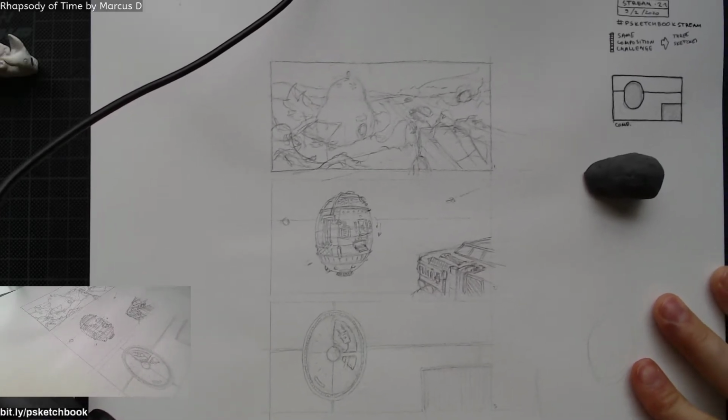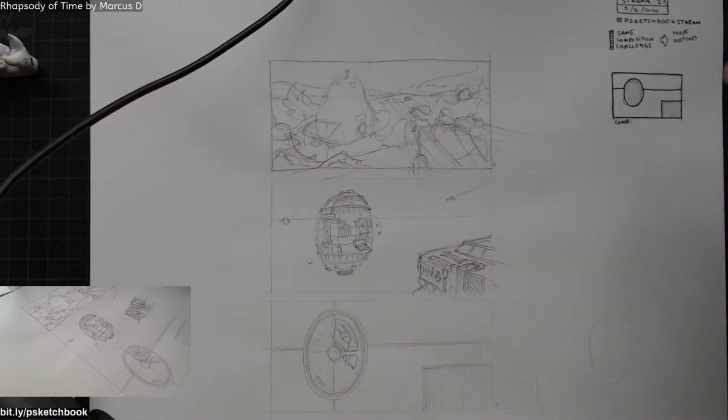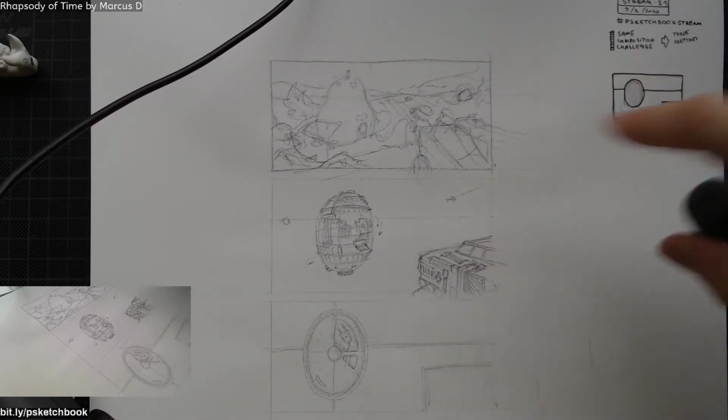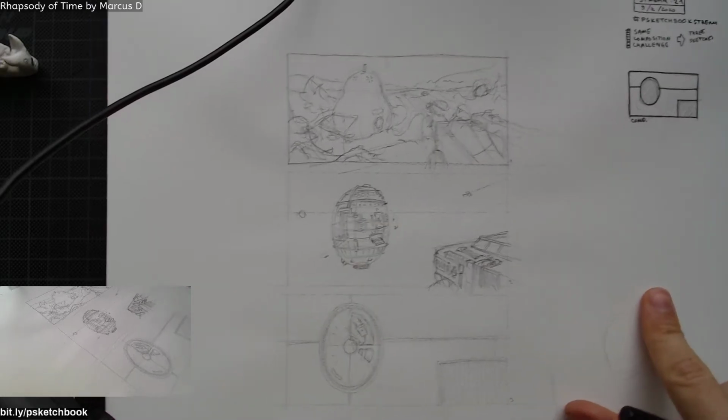Basically this idea is taking this composition and trying to do 3 different things with it. So let's see what we can do with ink.